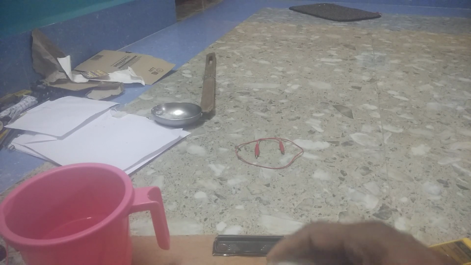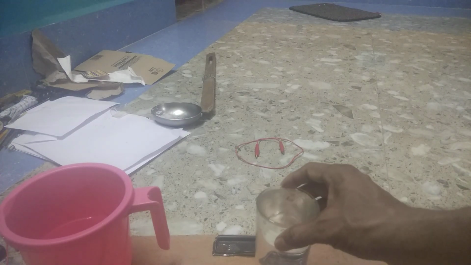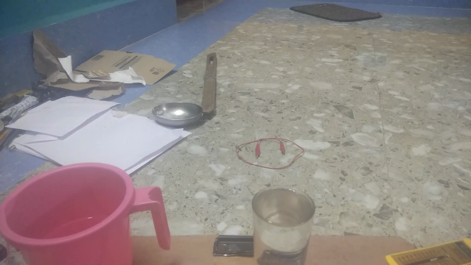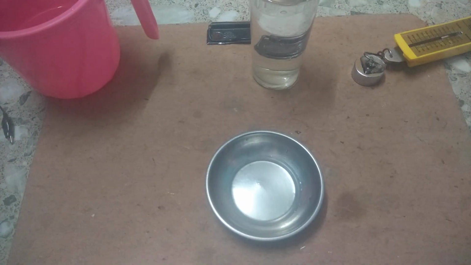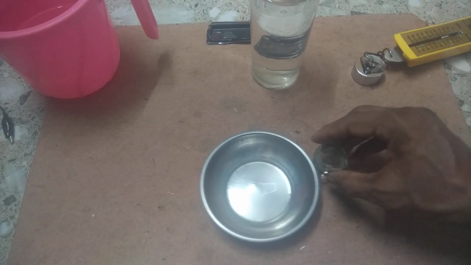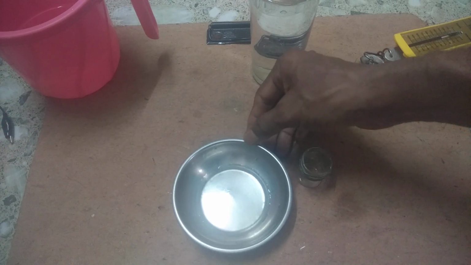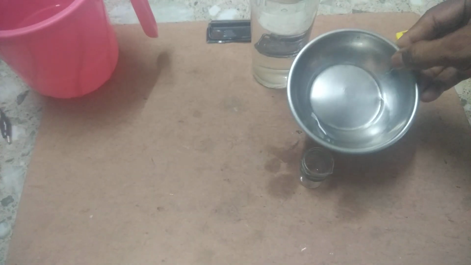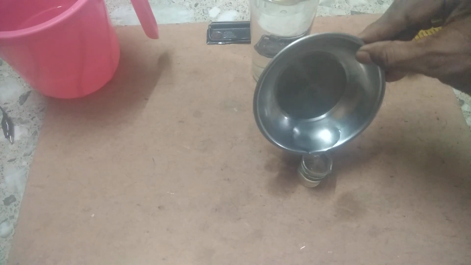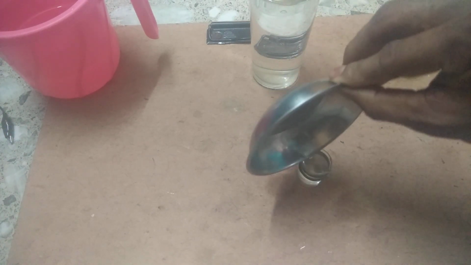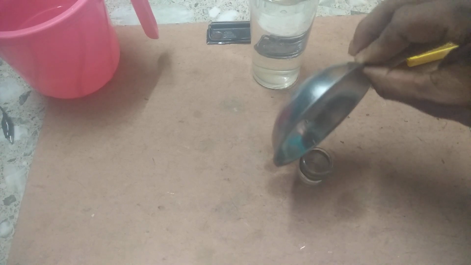Now, I am taking this out, and we have got the water which is displaced by that object in this container, right? Now we will take this water in this beaker and measure the weight of this displaced water, right?